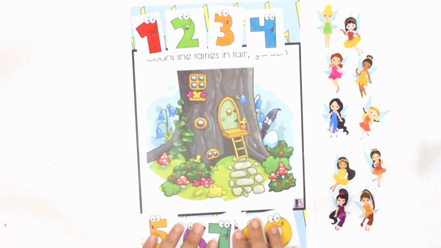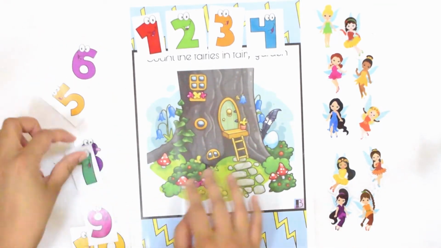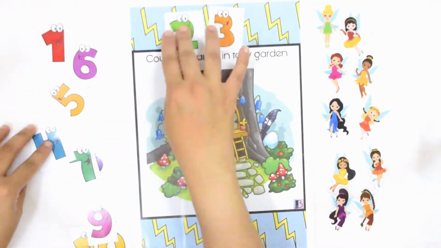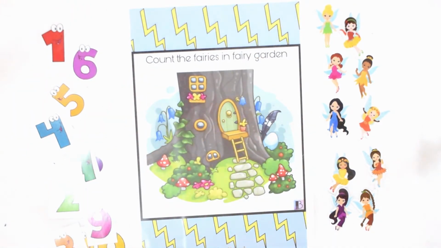Now, same goes for the backward counting. Place all these flashcards here in random order. Now you will ask the child to do backward counting from 10 till 1. The child will tell you the backward counting, and after that you will ask the child to place the flashcards of numbers in backward counting order, descending order. So this is the last activity.